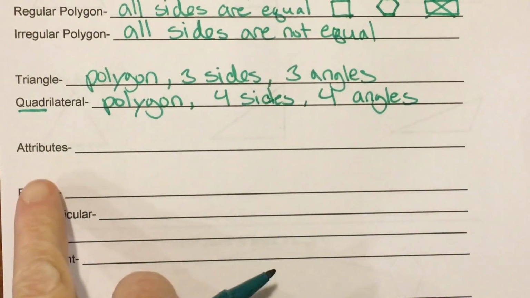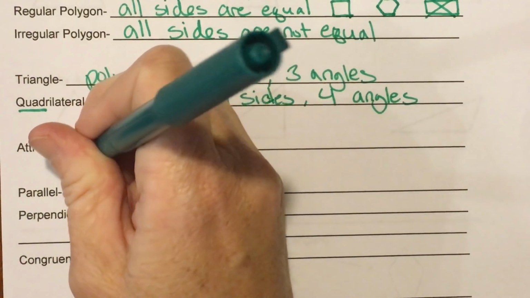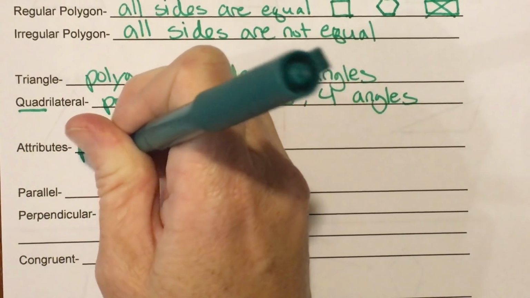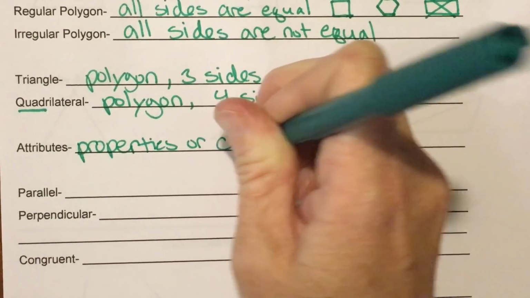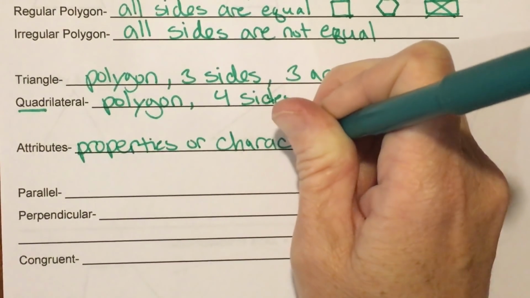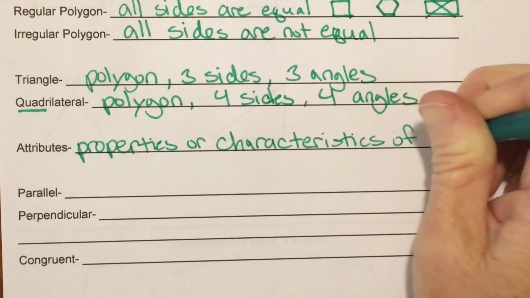Okay, this word attributes was in our goal of today. So our goal was that we're going to be able to organize and understand these shapes based on their attributes. Attributes are properties or characteristics of a shape.